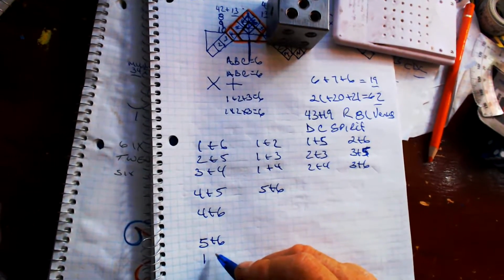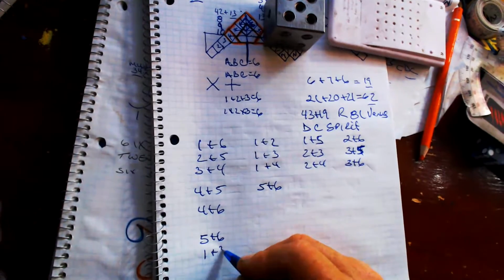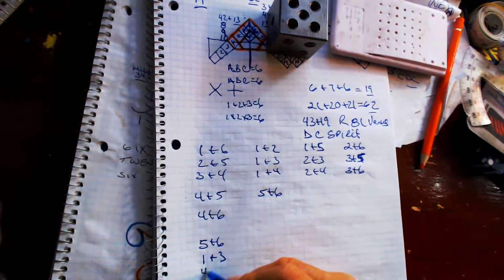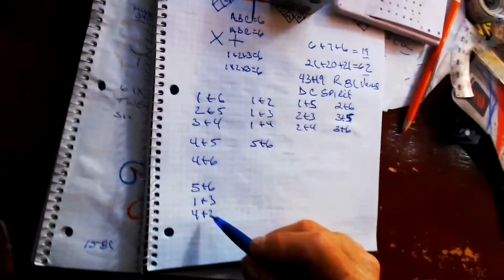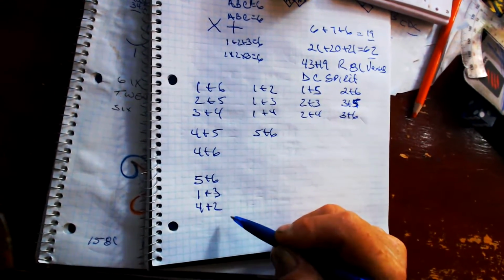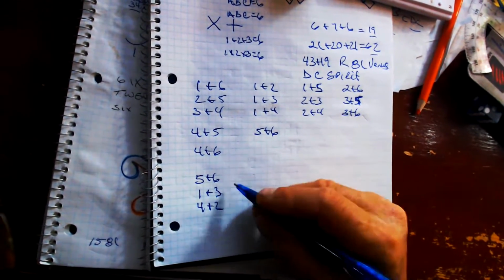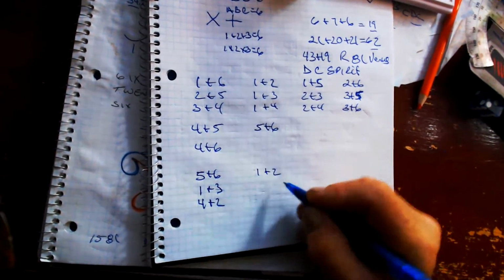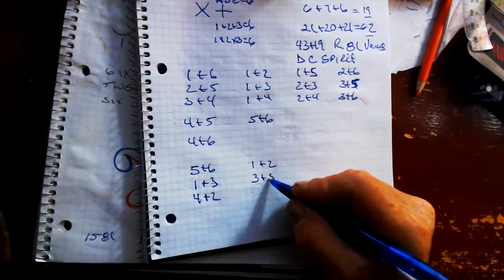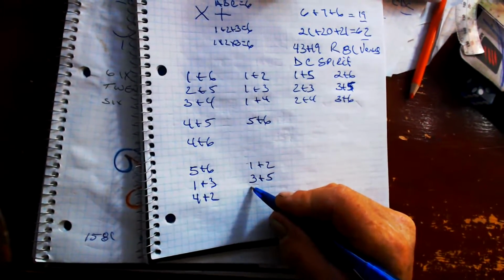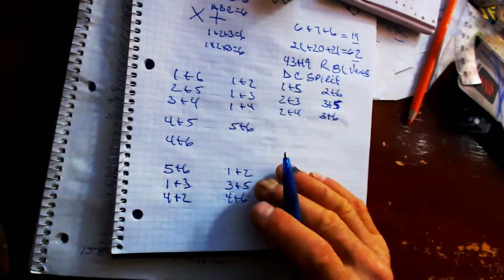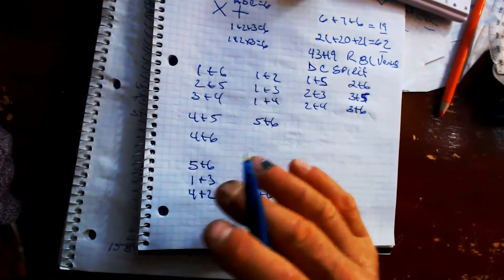No, I cannot do 1 and 2. I can do 1 and 3. And I can do 4 and 2. This would be one way the cube can go. There are no 7s. So now I can go, I didn't do 1 and 2, so now I can get 1 and 2. I can get 3 and 5. And I can get 4 and 6. These are different ways to set up the cube to tell a different story.